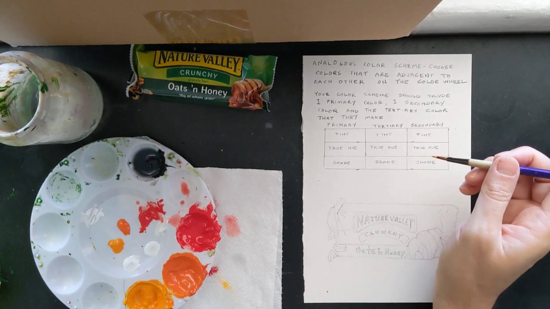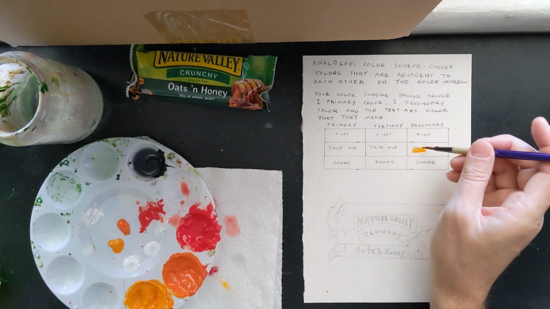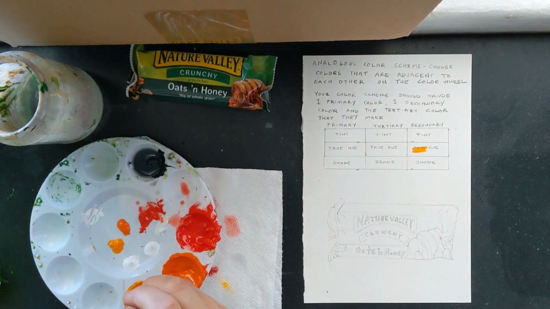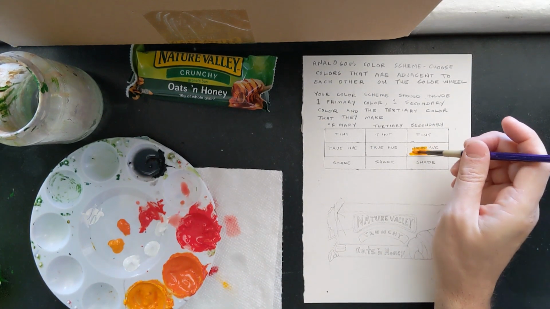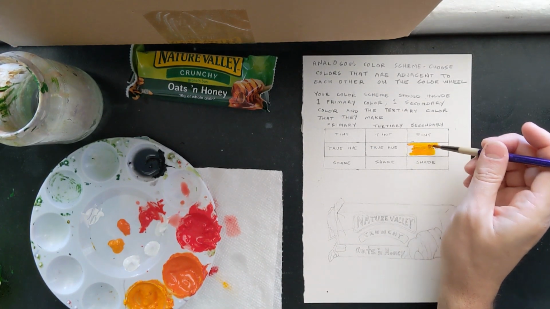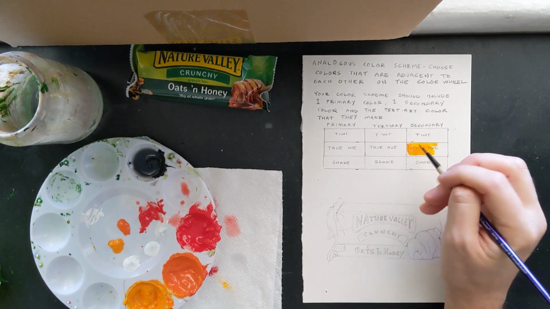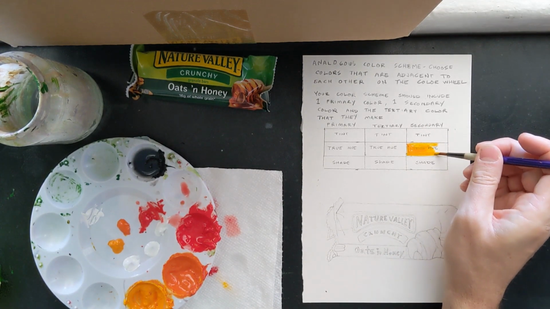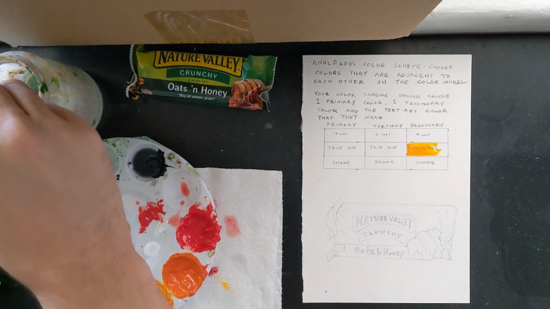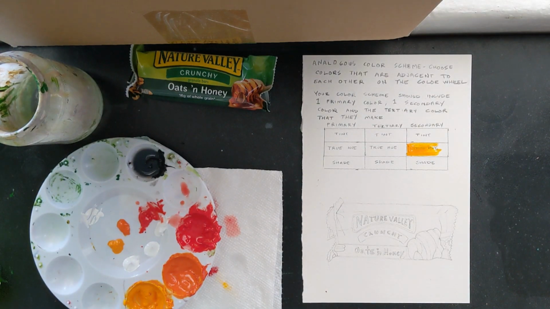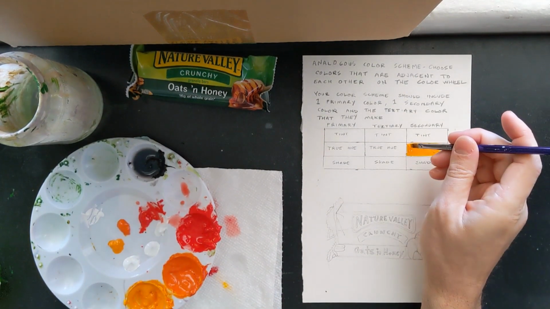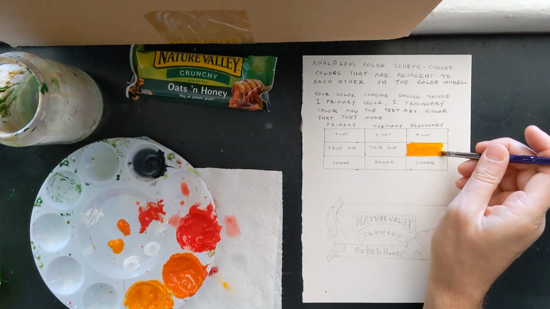So this is my secondary color here, so I'm just going to paint that in. Right there. I'm going to use a bigger brush, so this will go a little bit faster here. There we go. So there's that color, my orange.